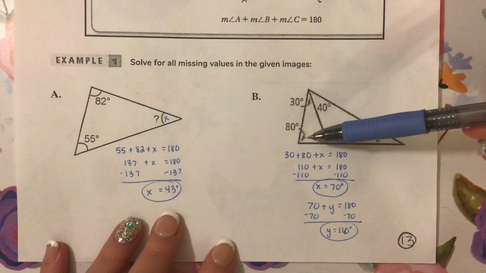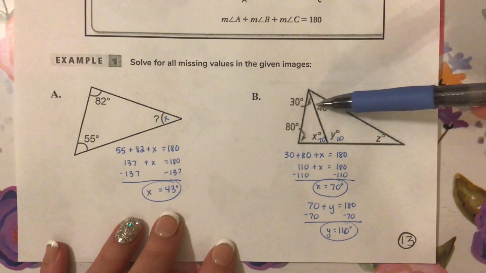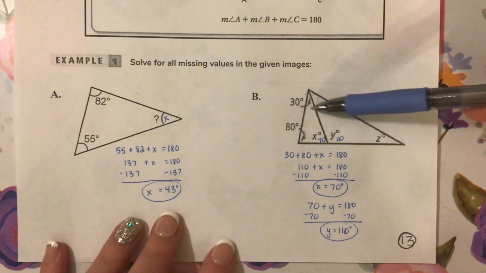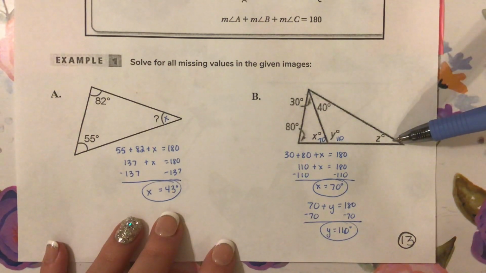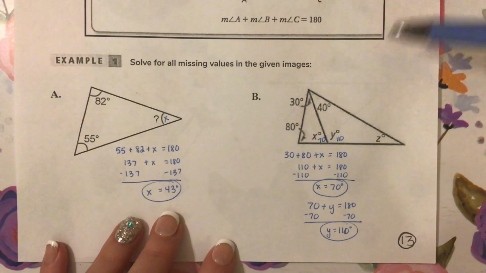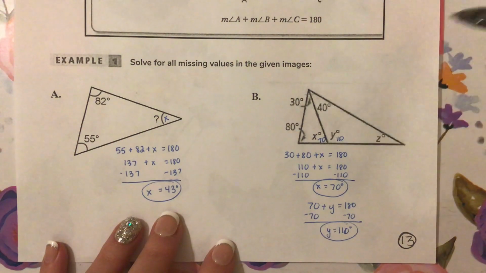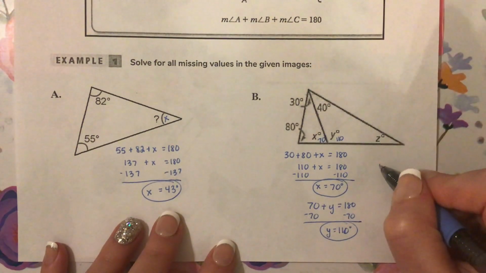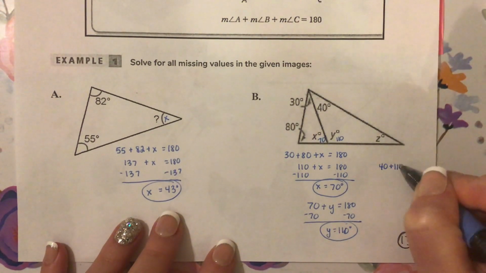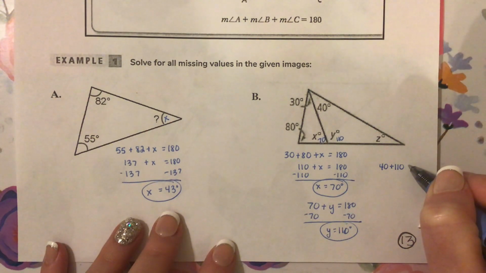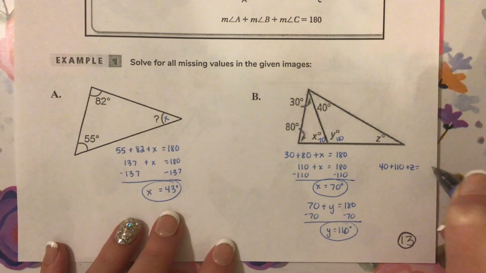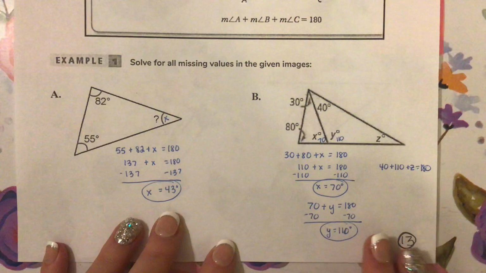And you could say, okay, so 80 plus 30 plus 40, because that's what this whole angle would be, and then plus z equals 180. It's whatever you choose. I'm going to do the one to the right because I feel like that one's simpler. So I'm going to say 40 plus 110 plus z is equal to 180. I'm running out of space.